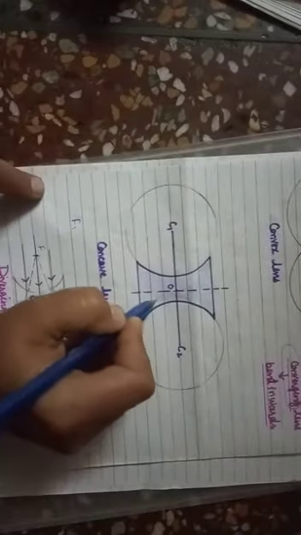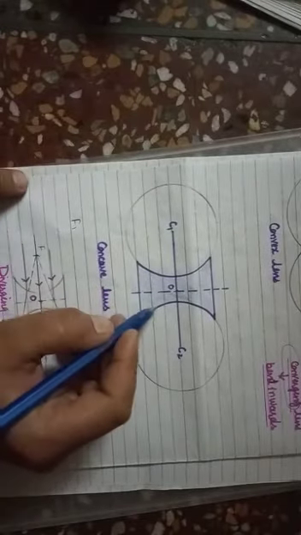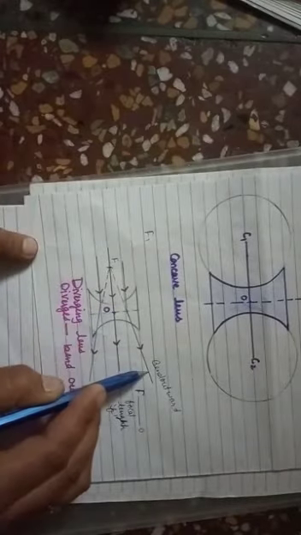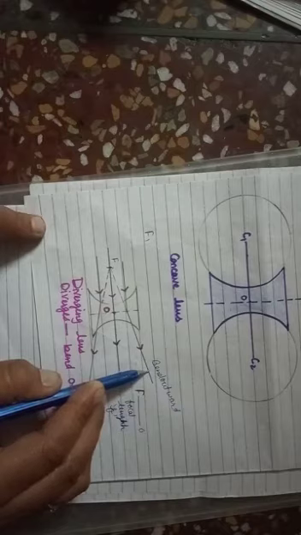And in the case of a concave lens, a beam of light incident parallel to the principal axis diverges, it bends outward after passing through the lens. This phenomenon is known as divergence of light.